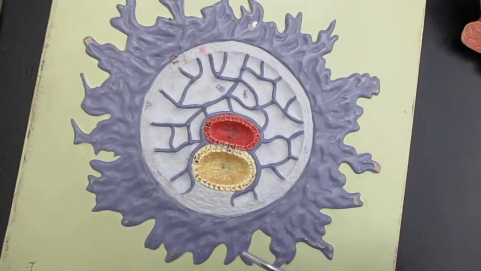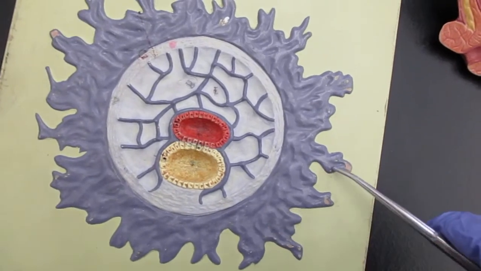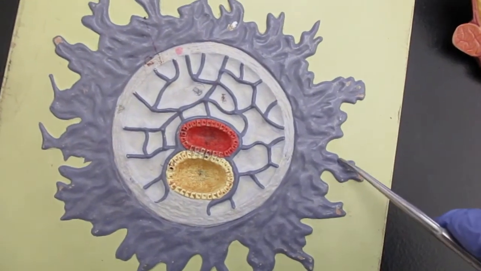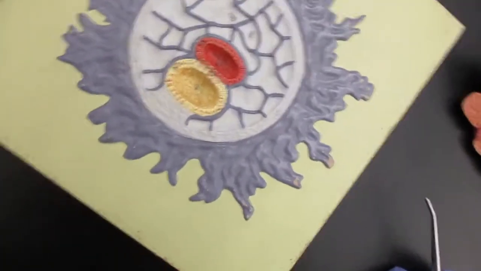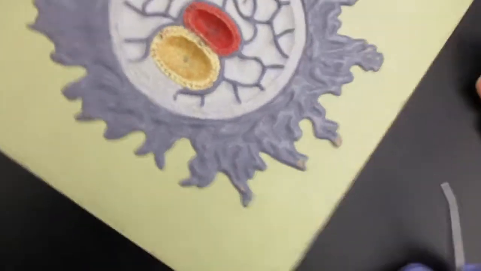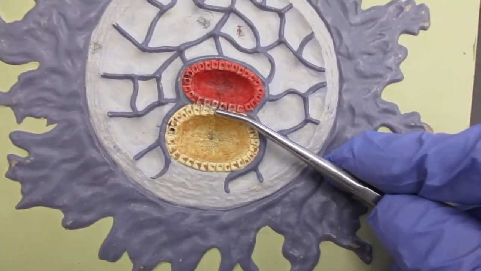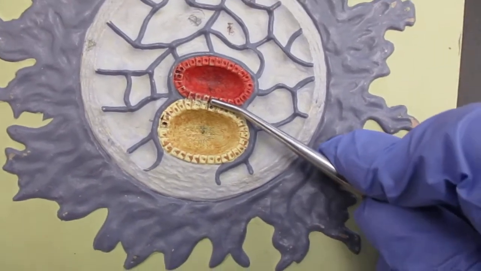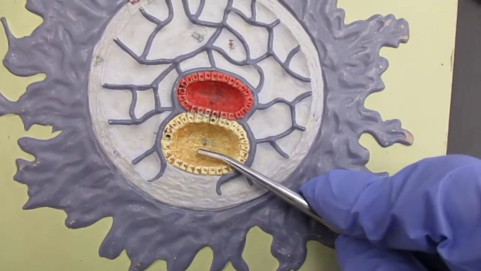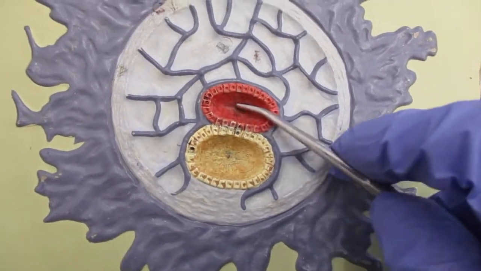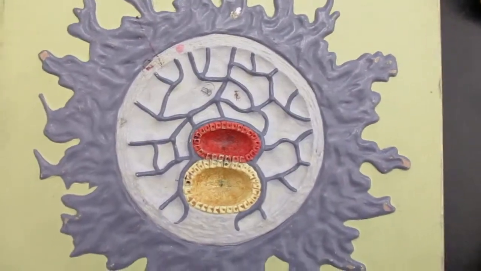So we can see the chorion right here, if you can remember that. Chorionic villi, all these right here. That's going to give rise to the placenta. Right here, we can pretty much see the embryonic disc. So this right here would be the yolk sac. This right here would be the chorion, if you can remember that.